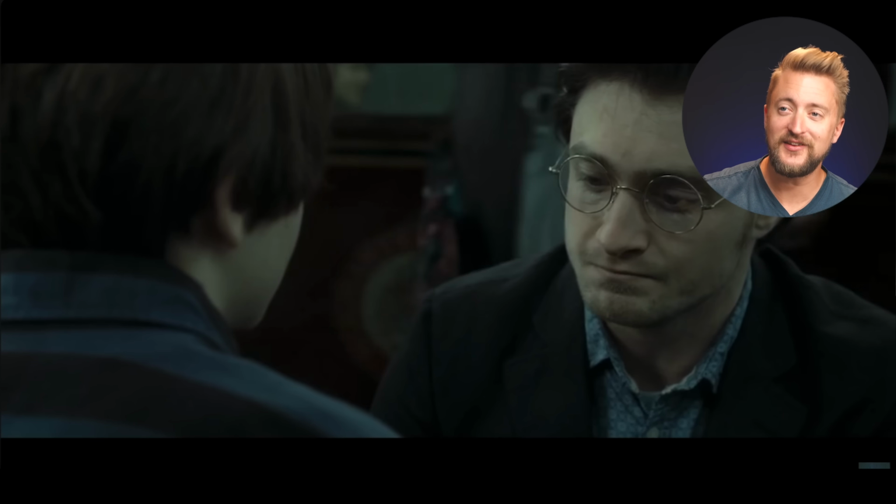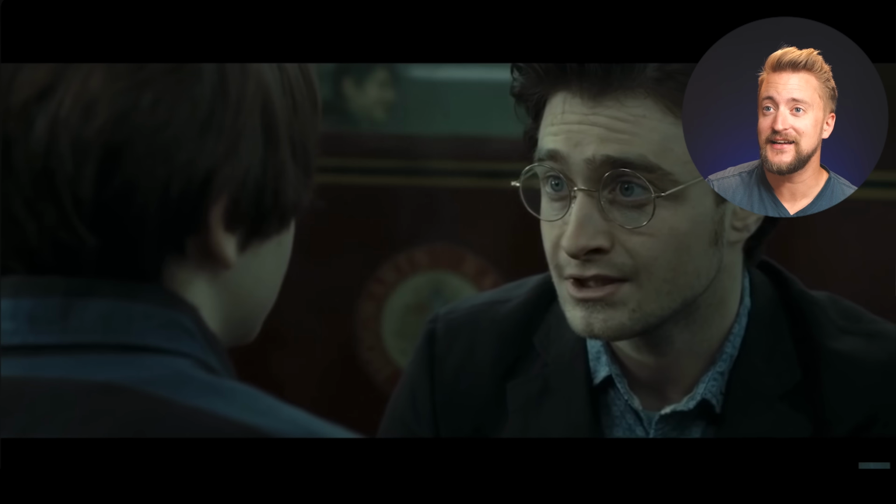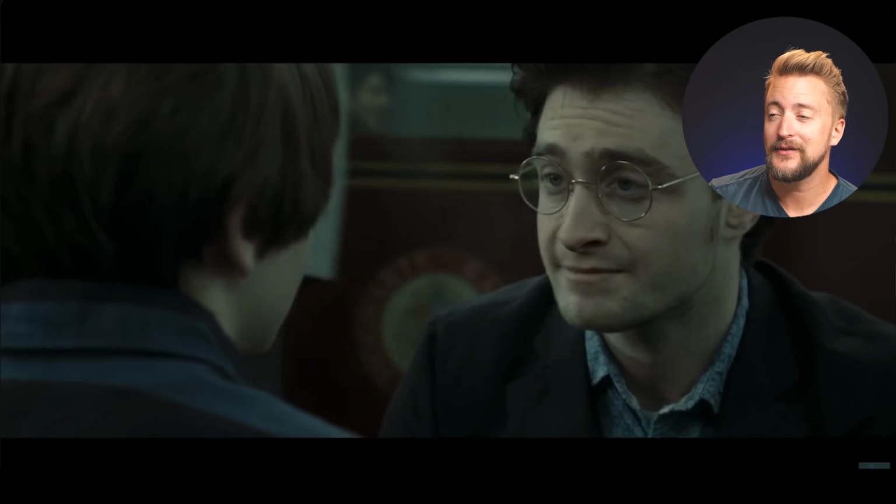Severus Potter. Named after two headmasters of Hogwarts. One of them was a Slytherin. And he was the bravest man I've ever known.